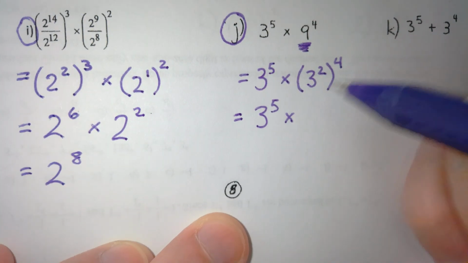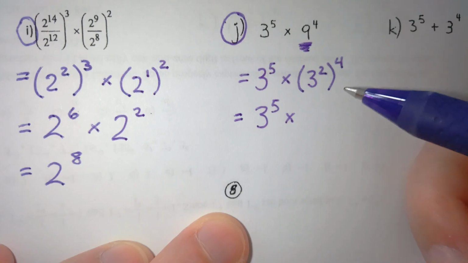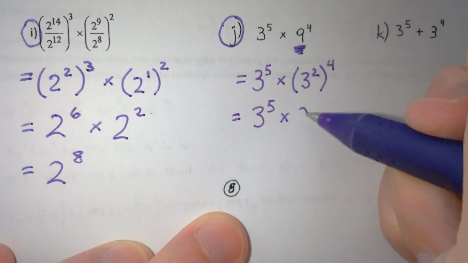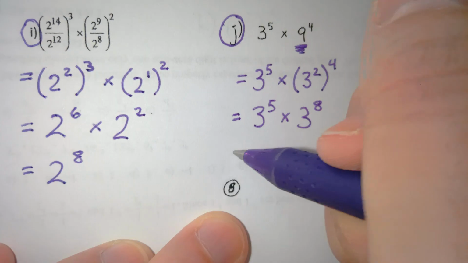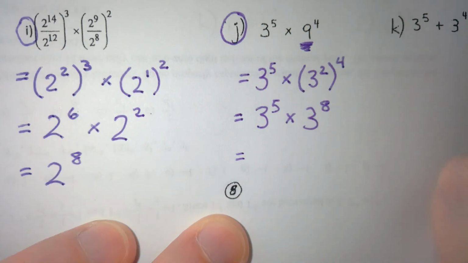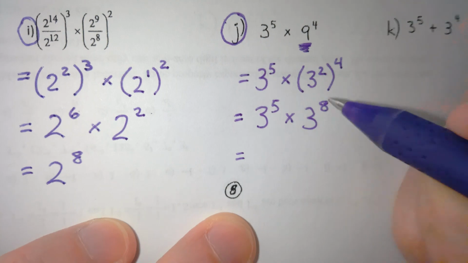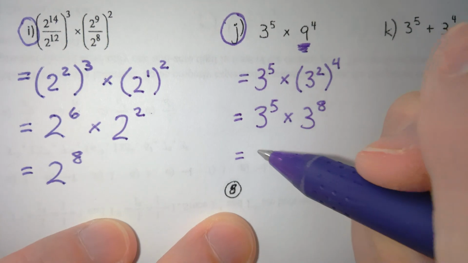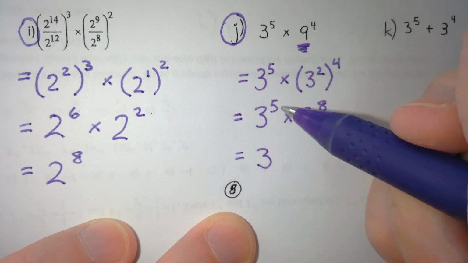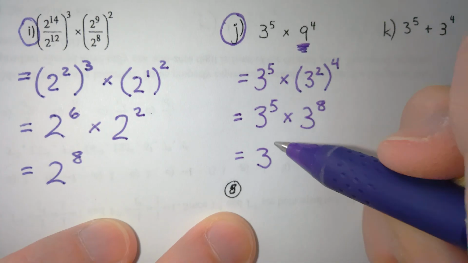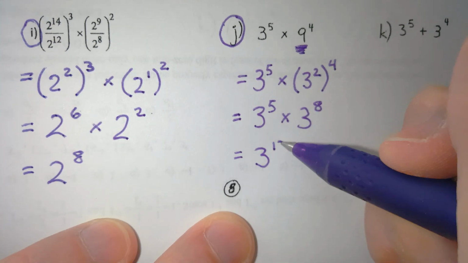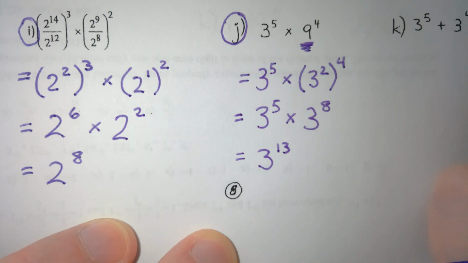Can I simplify this part? Yeah. What does it simplify to? 3 to the 8, right? And so, Quinton, okay, I'm multiplying, so what do I do to the exponents? Yeah, add it. So 8 plus 5, 13. So 3 to the 13.